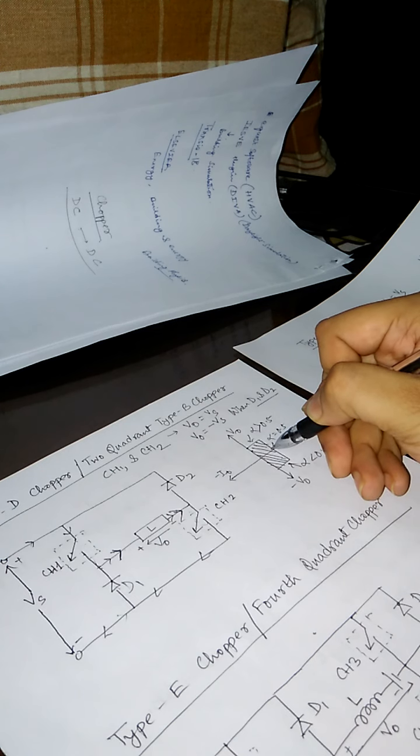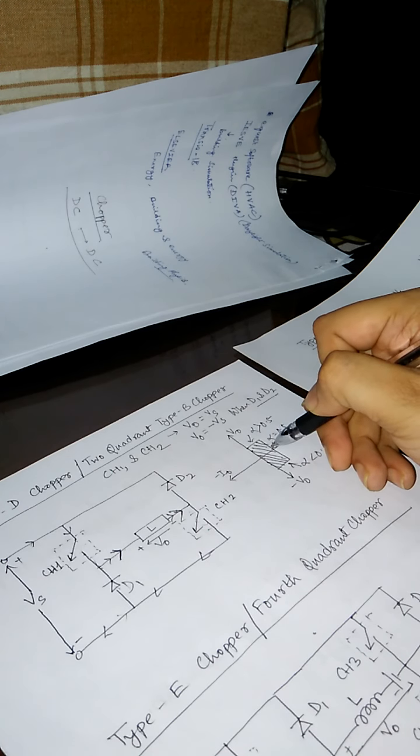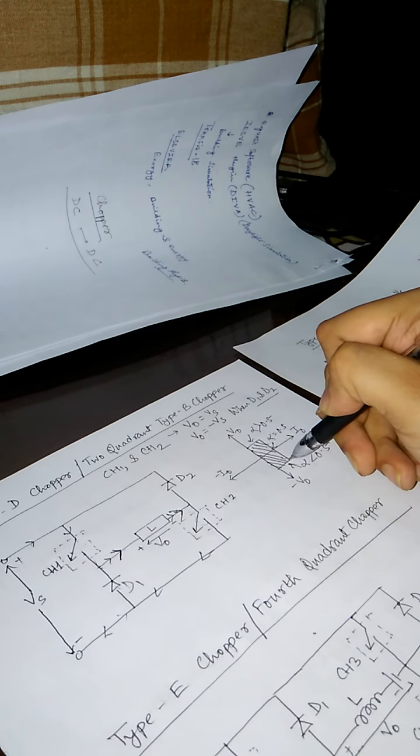Here the first quadrant is the positive quadrant where the voltage is positive, and in the fourth quadrant the voltage is negative, so it is called the fourth quadrant operation.